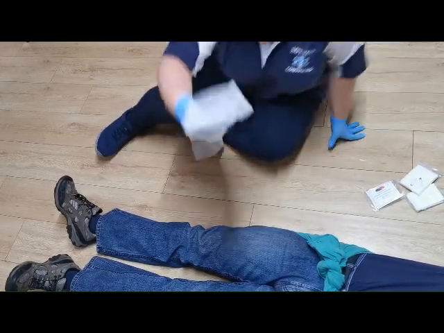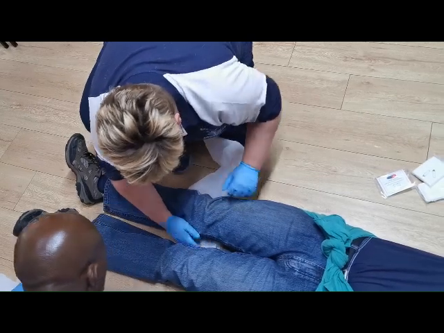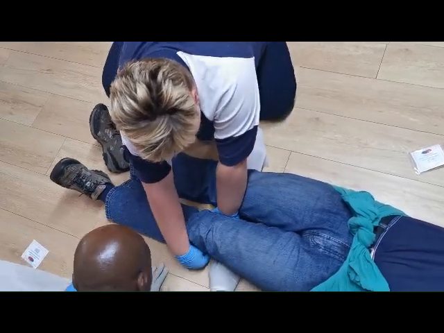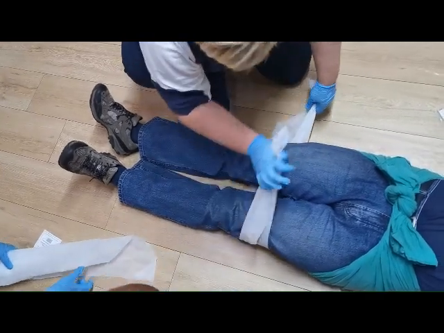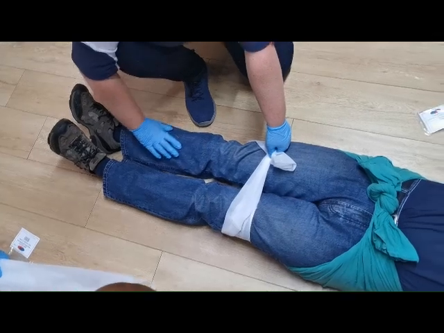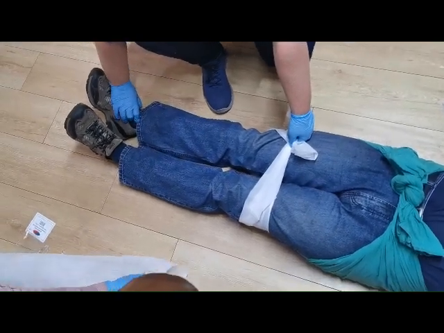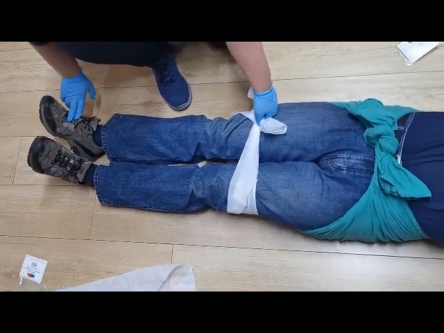So the rule says, above a joint. Now here comes the trick. Usually when we tie on the legs, because there's a fracture, just check your capillary refill, or you can check for pulses on the feet if they are present.